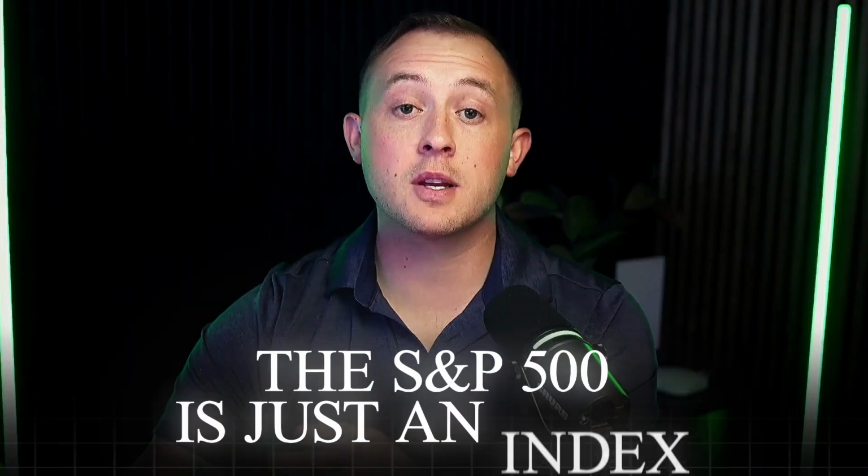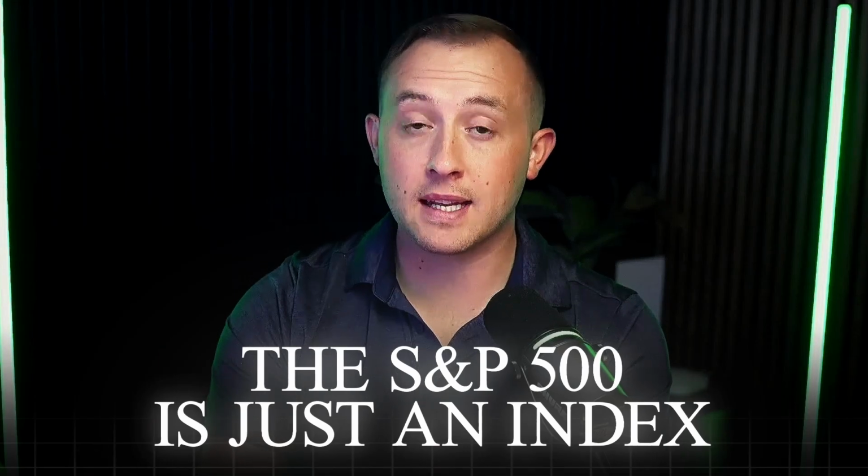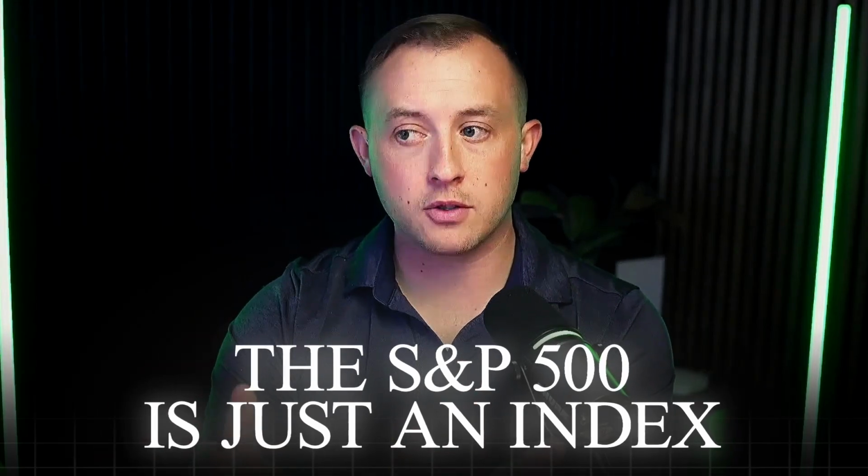And historically, the S&P 500 has averaged roughly 8 to 12% annual returns over long periods, which is why people often recommend this investment. Now, here's something important. You can't actually buy the S&P 500 itself. It's just an index. Instead, you buy a fund that tracks the index.